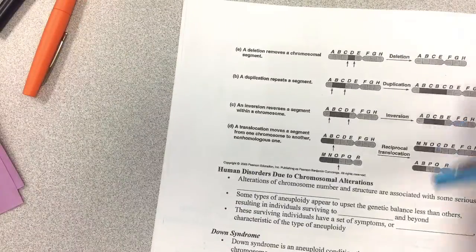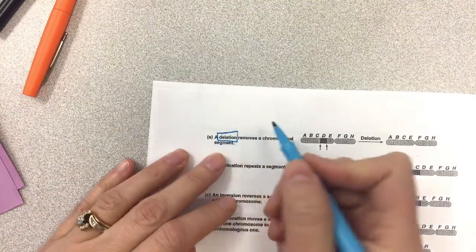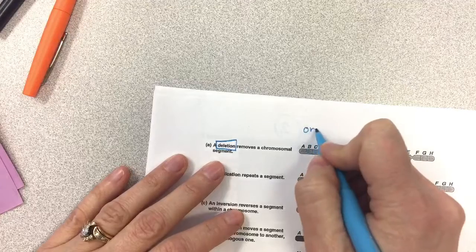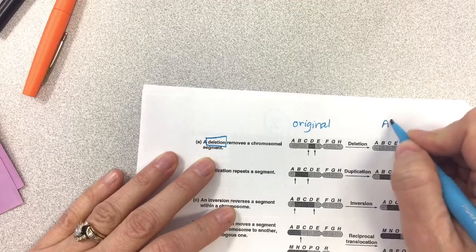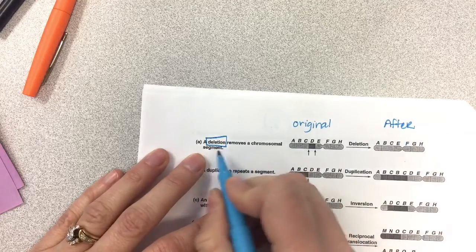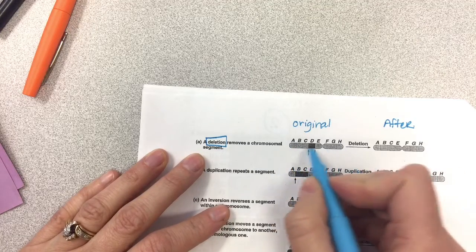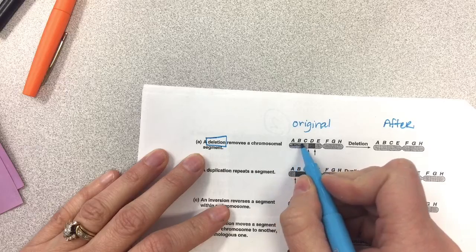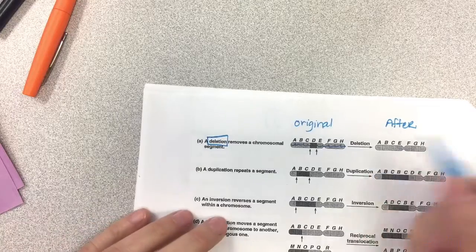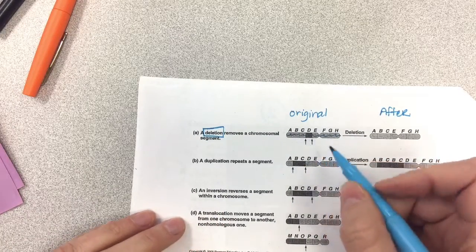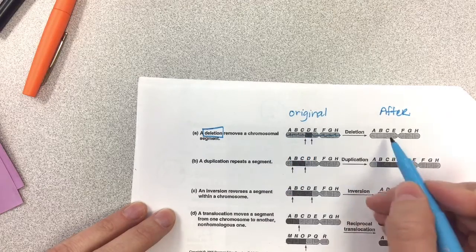So if we look over here, this picture shows you an example of that. So here's deletion. Example of a deletion. So what this is showing you is, in each of these cases, what the original chromosome looks like and after the change has occurred, so after the deletion. So what they did is just lettered the sections of the chromosomes so that we can see, remember each one of these is a piece of DNA, and they highlighted the part that's affected, so the darker part is what's affected. So if we look here, this section of DNA labeled D was deleted.